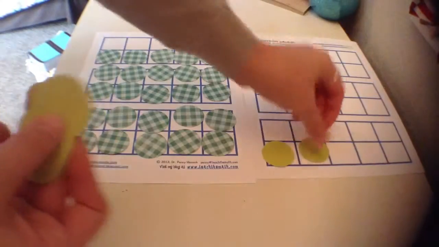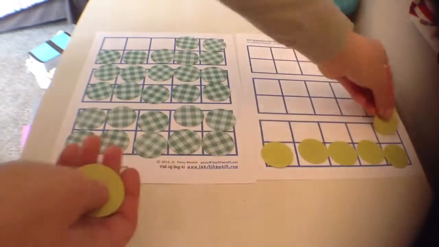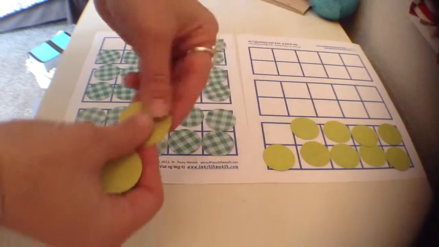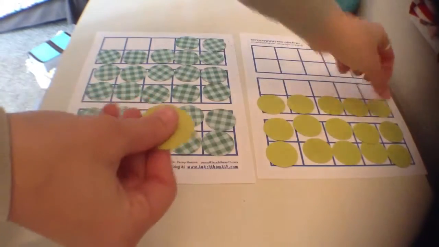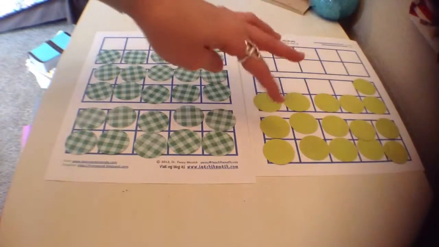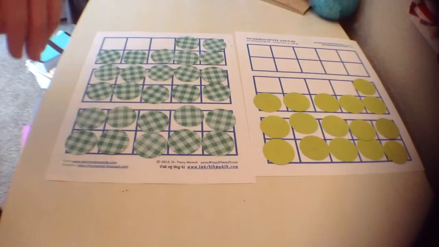So now we can start filling up our 10 frames. The different color helps us recognize that Carlos is separate from Erica and reminds us that we are adding the 2 together. So now we have Carlos's 16 jelly beans and Erica's 27, and we can start the process of adding them.